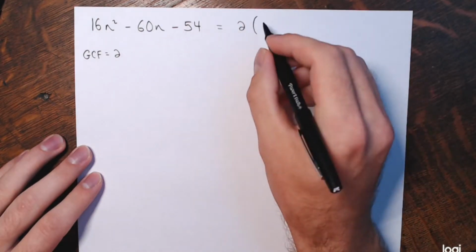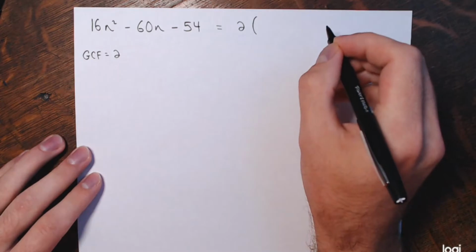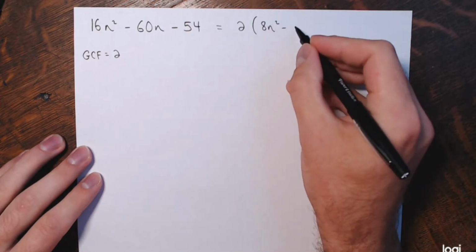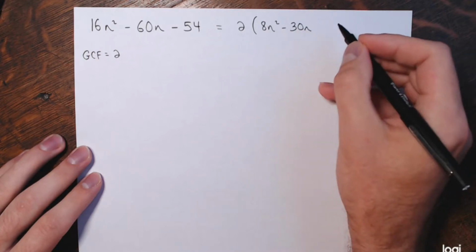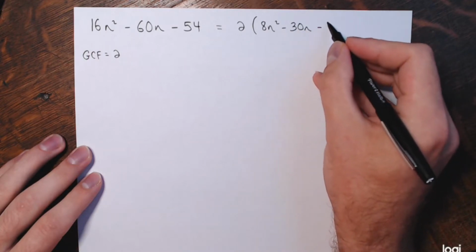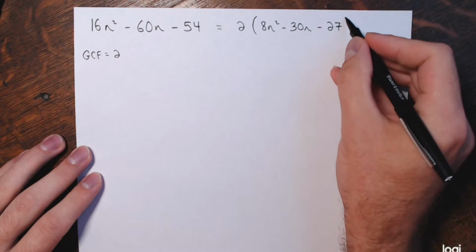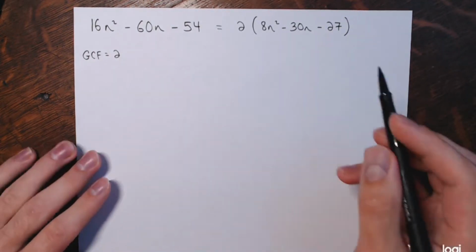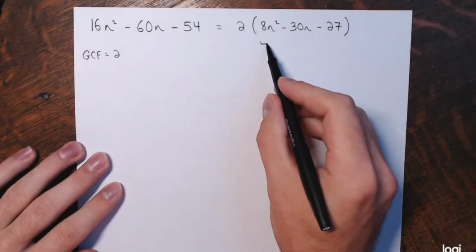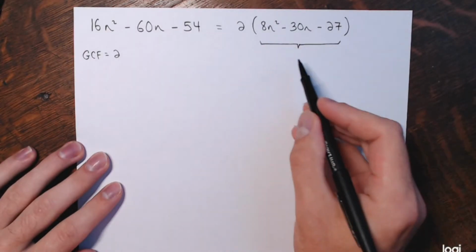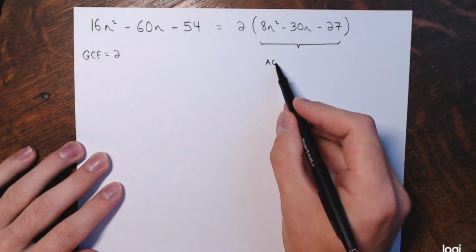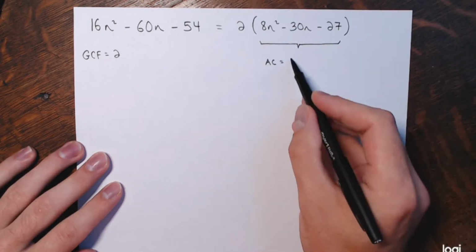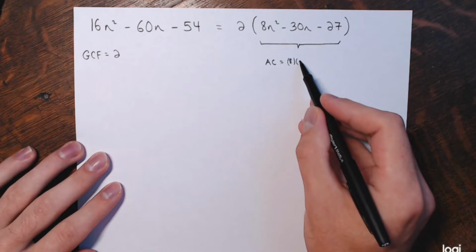And then the polynomial that we'll focus on next will be 8n squared minus 30n minus 27. Okay, so now we're focusing on this polynomial here. So I'm going to do the AC method. Again, you can use trial and error if you want. We have 8 times negative 27.